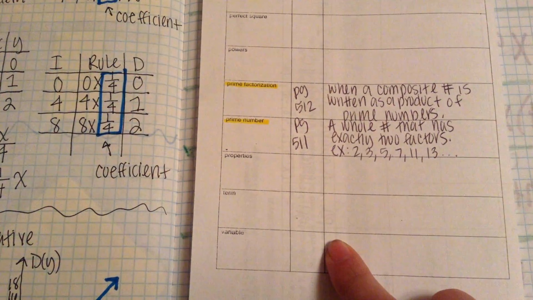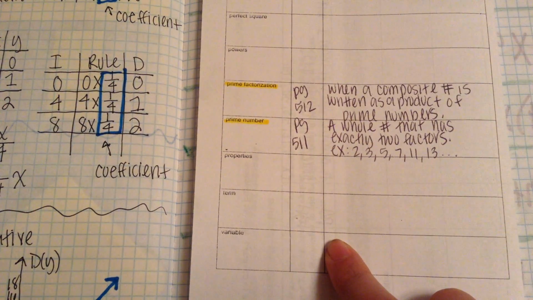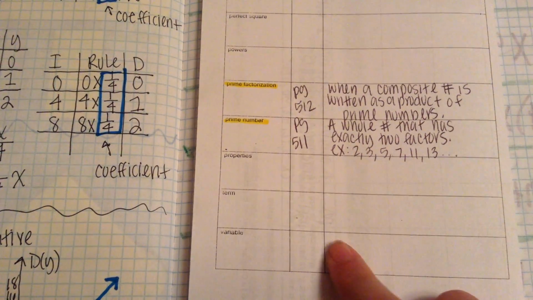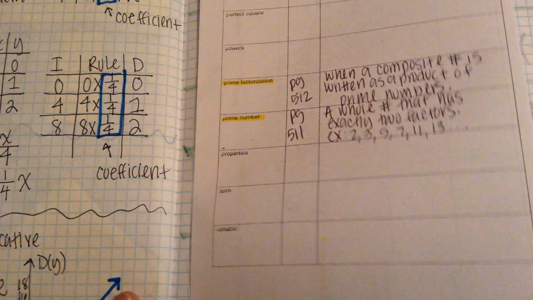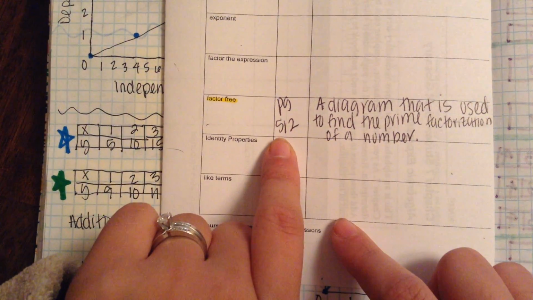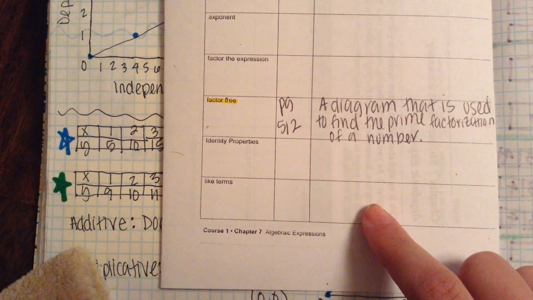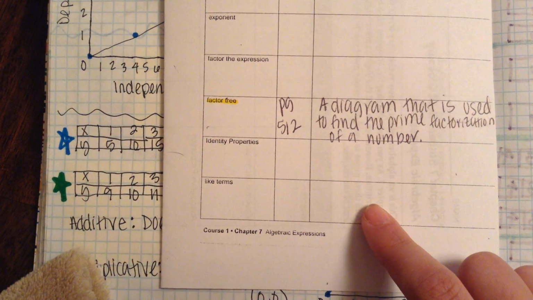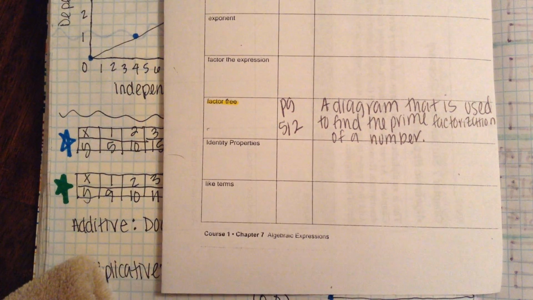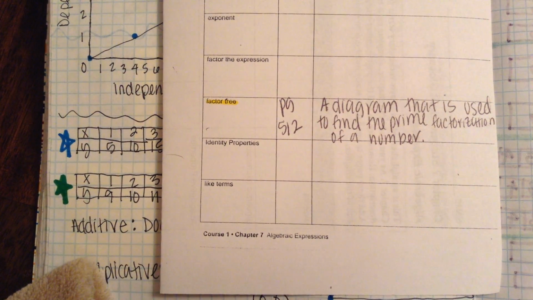And prime factorization is when a composite number is written as a product of prime numbers. Okay, and we're going to be using something that's called a factor tree to find the prime factorization of composite numbers. Now, what is a factor tree? Well, that is the last vocabulary word that we're going to be learning. So a factor tree is on page 512, and it's a type of diagram that we use to find the prime factorization of a composite number.